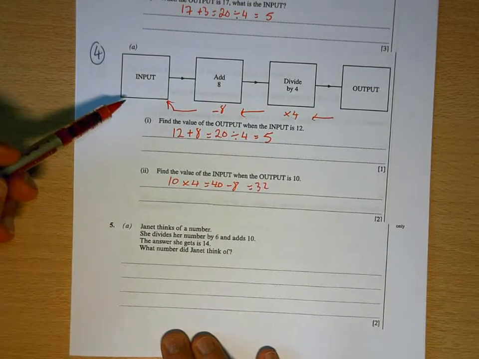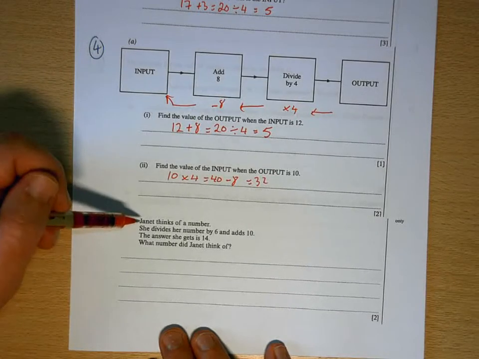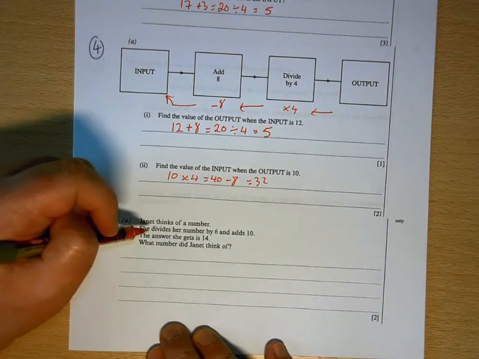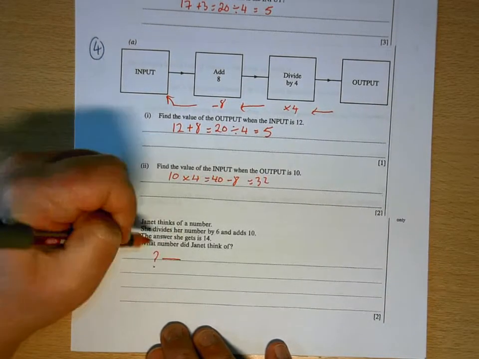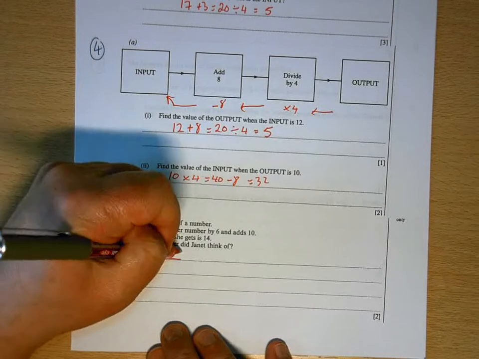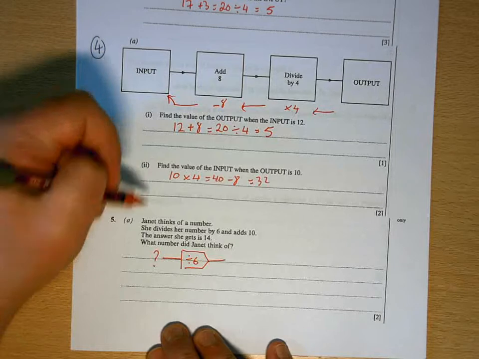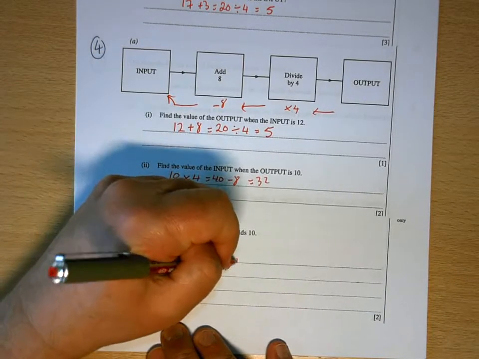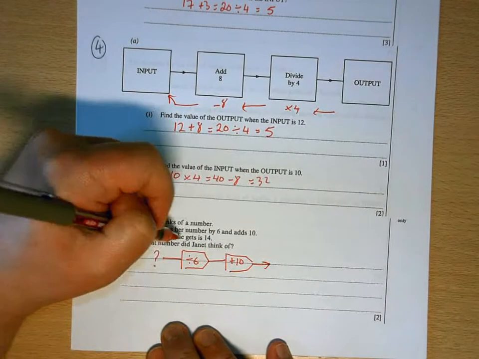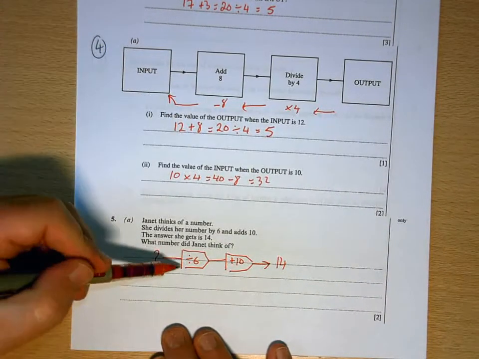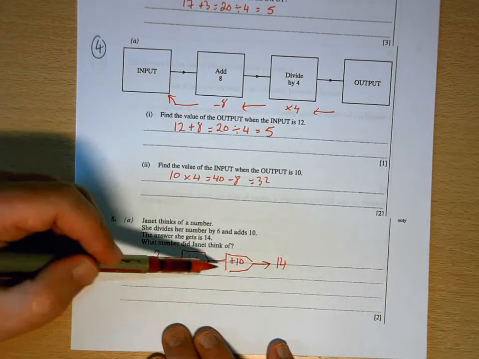Sometimes they won't give you a number machine, they'll put it in words, in context. So Janet thinks of a number, so we'll turn this into a number machine. Janet thinks of a number, that's going in. The first thing she does to a number is divide it by 6. Then she adds 10. The answer she gets coming out is 14. So it's just like the previous questions. The output is 14. We want to know what the input is.